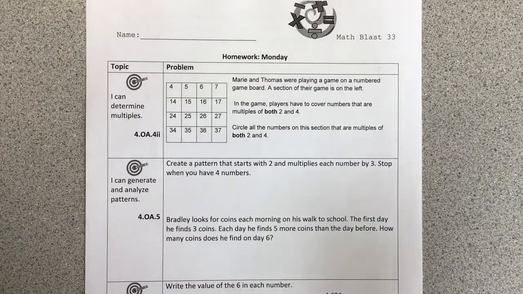Math Class 33, I can determine multiples. Marie and Thomas were playing a game on a number game board. A section of their game board is on the left. In the game, players have to cover numbers that are multiples of both 2 and 4. Circle all the numbers on this section that are multiples of both 2 and 4.